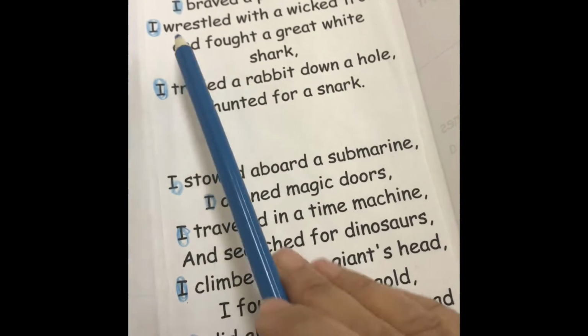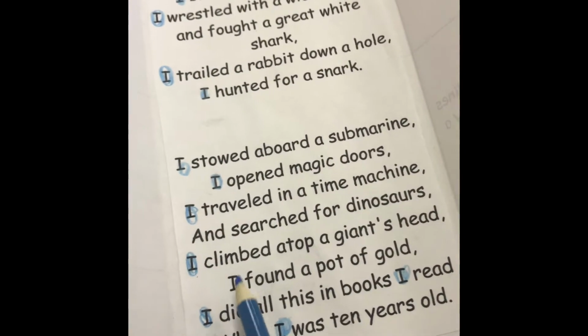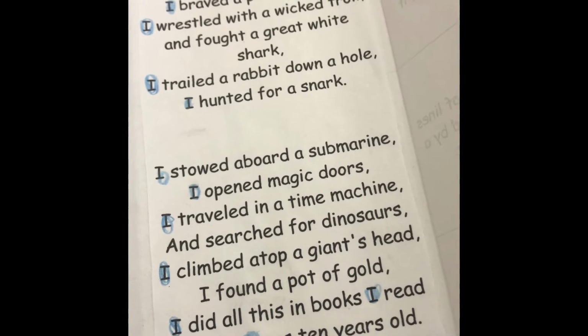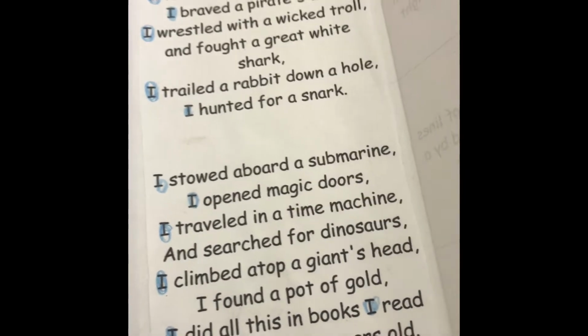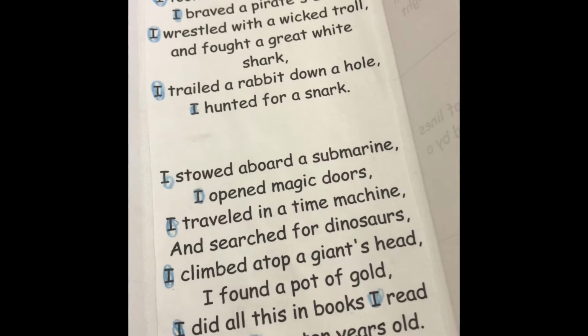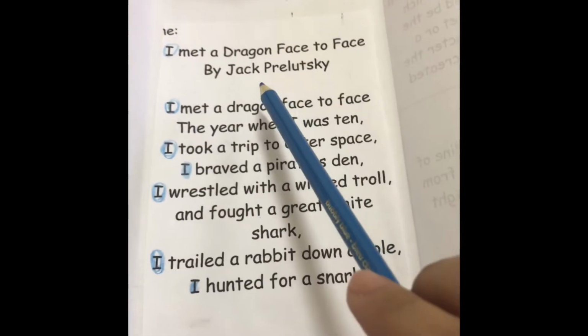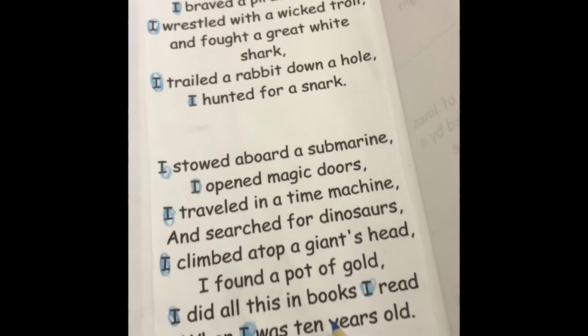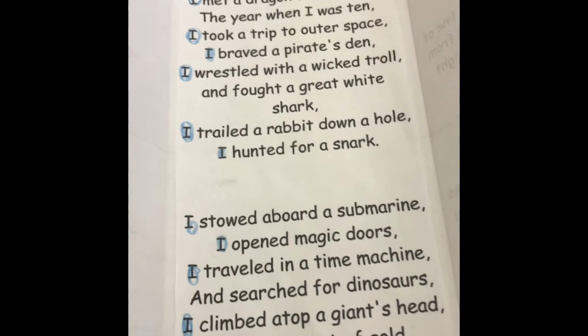And he keeps saying, I did all this. And then he says, I did all this in books I read when I was 10 years old. So the author of this poem is probably Jack Prelutsky when he was 10 years old, right?